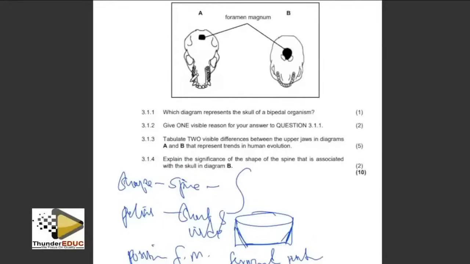So in this case, you talk about the canines: here they are well developed, here they are not well developed. There is one student who is saying that this one has canines, this one has no canines. No, the canines are there, but these are well developed, and this one are less developed. This one is rectangular shape. The jaw is rectangular shape, while this one, the jaw is C shape or U shape. Then if you look at here, you have large spaces between the teeth. Here, no space between the teeth, or small space between the teeth.